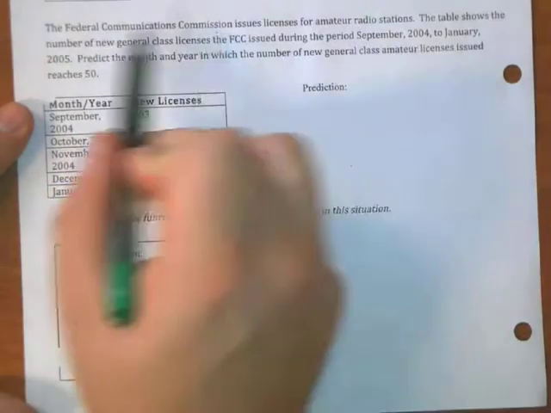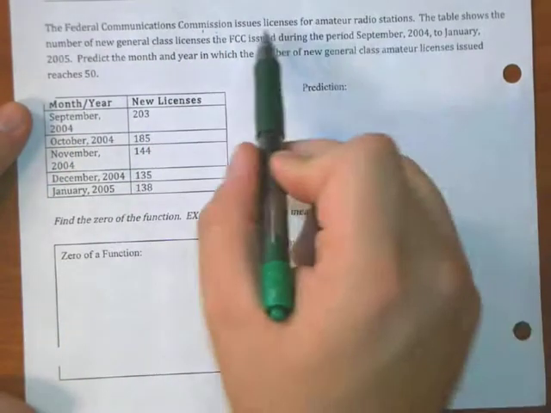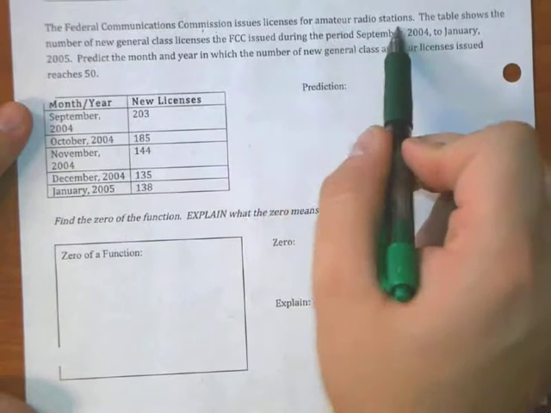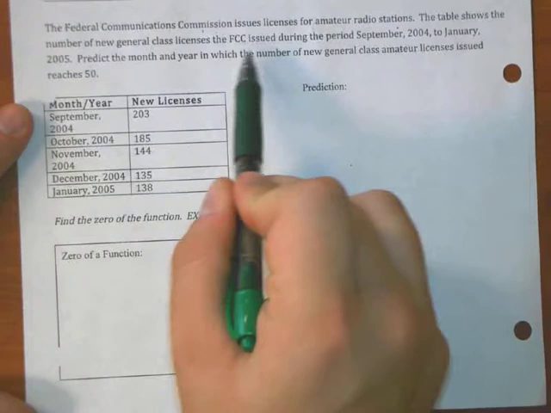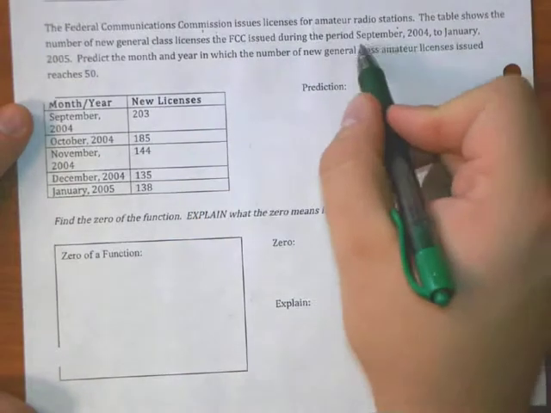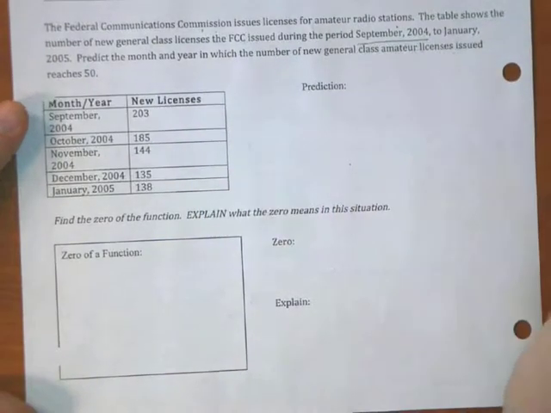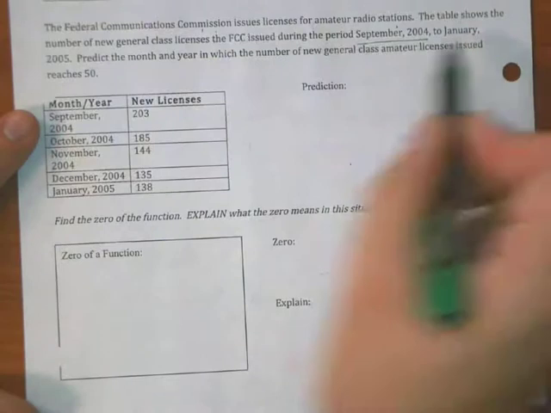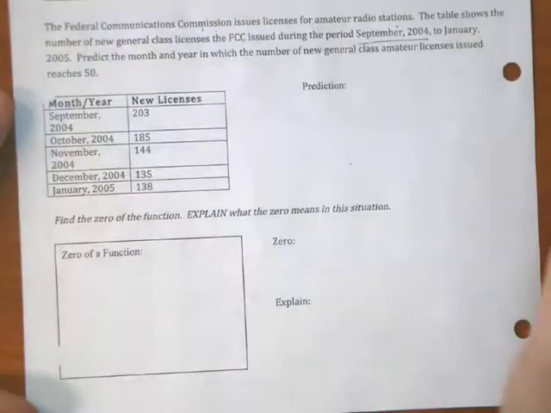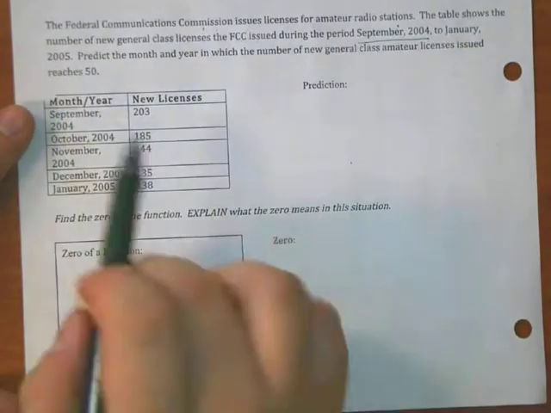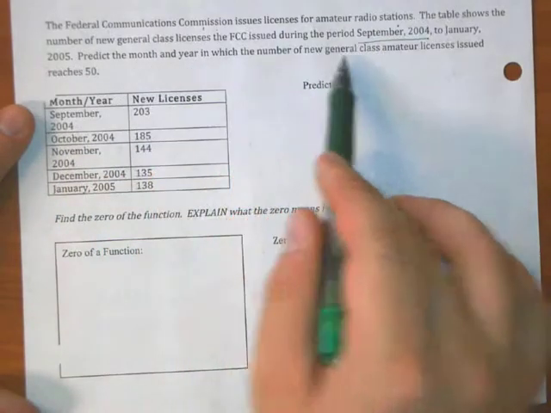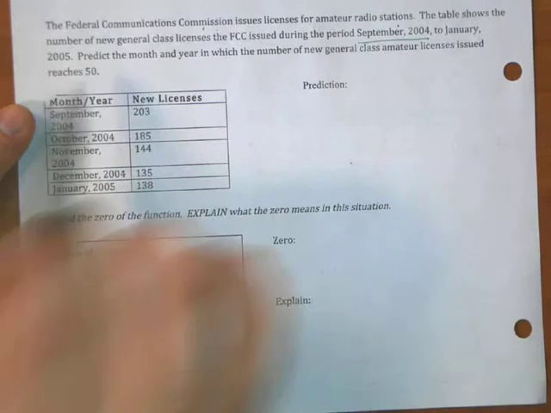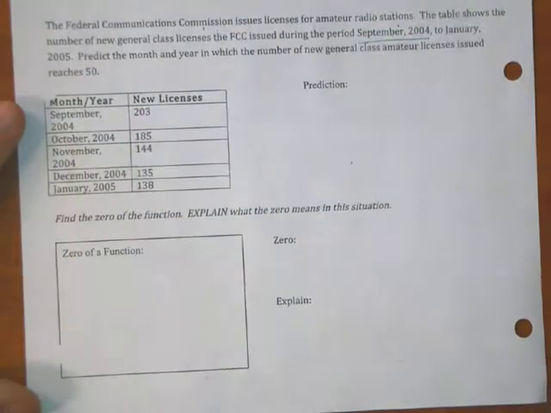Okay. So the Federal Communications Commission, the FCC, issues licenses for amateur radio. The table shows the number of new licenses that it's given out starting in September 2004, and going up to January 2005. Predict the month and year in which the number of new licenses reaches 50.